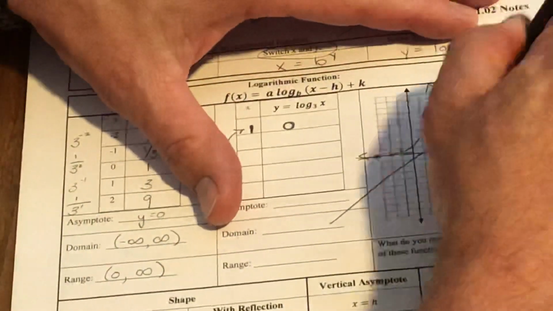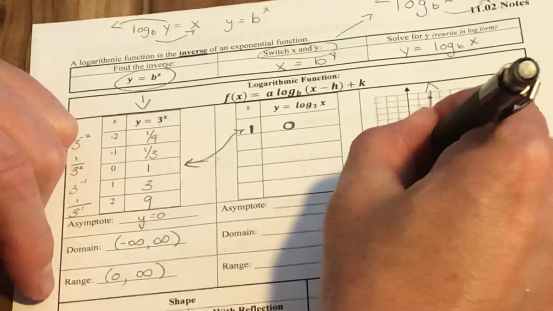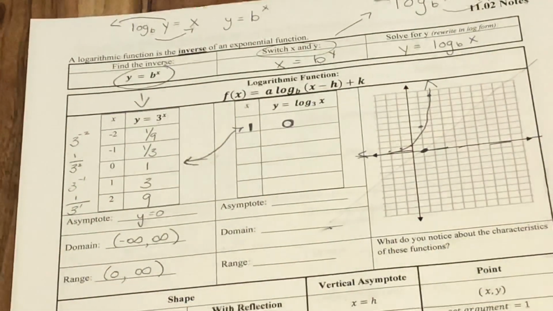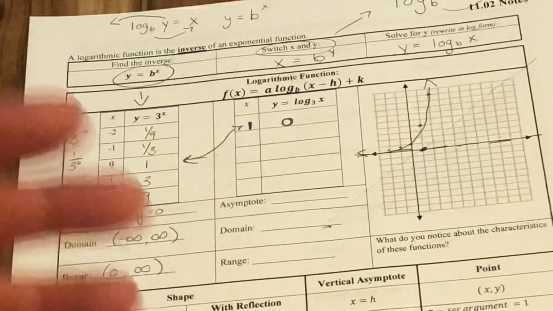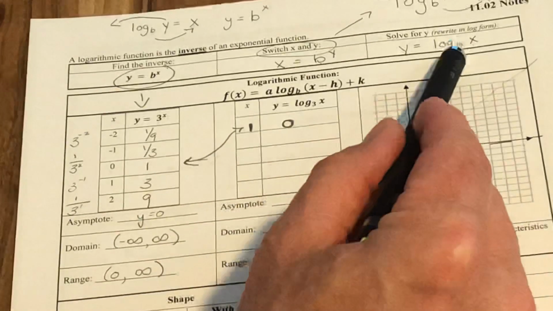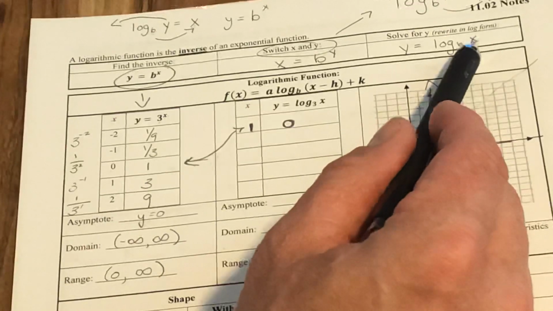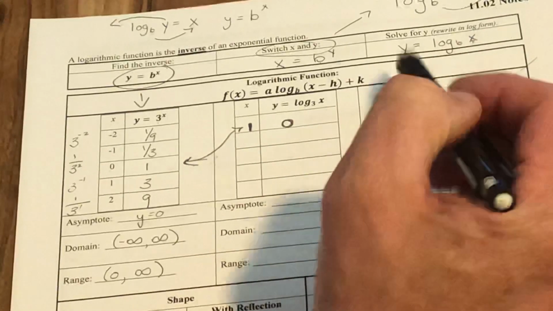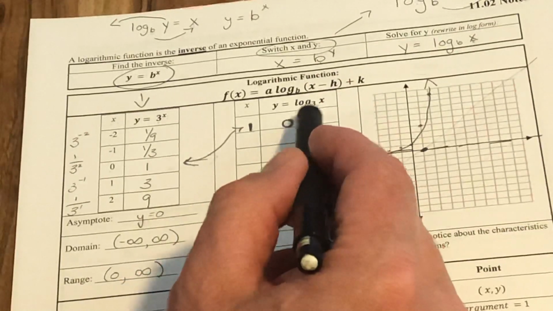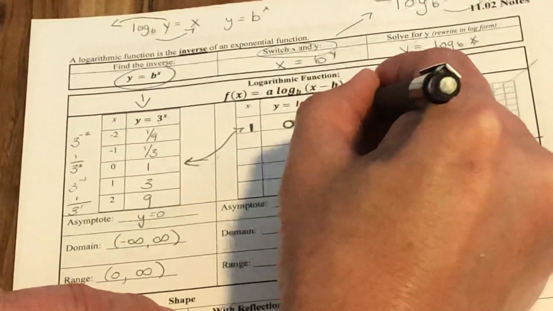I'm going to erase this thing here because this is just a little bit off. This would be 1, 0, which is a point right there. So if we have that point as 1, 0, they basically flip places. So if I plugged in 1 here for my X, what would Y have to be? 1?